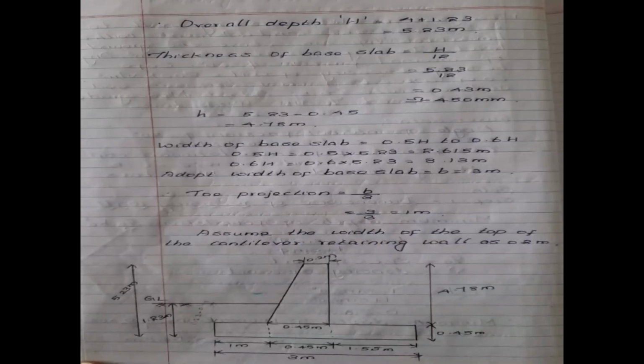Next, we want to find the overall depth, capital H. The overall depth capital H is equal to 4 plus 1.23. 4 means the height above the ground level, which is given in the question. The distance above the ground level is 4 meter, that is 4 plus 1.23. 1.23 means minimum depth of foundation, which is equal to 5.23 meter.